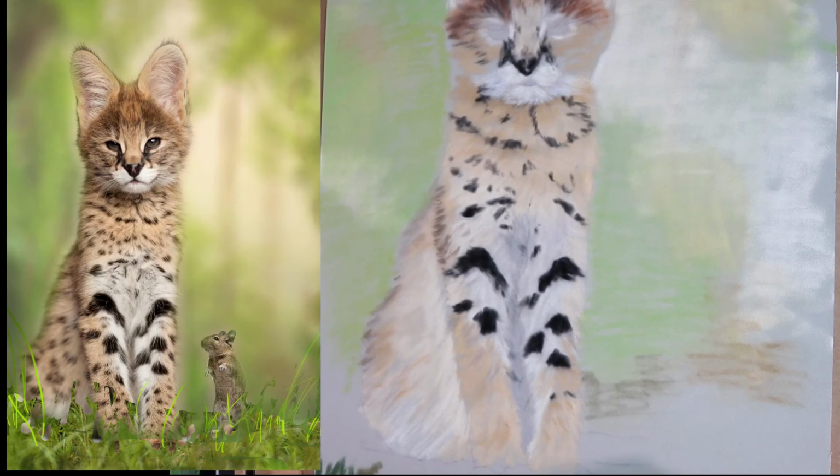Get a nice blend of that. All right, that looks pretty cool. And then we want to mix in an even darker green across through here. That was really dark. As you get towards the edges, you want to get fairly dark.